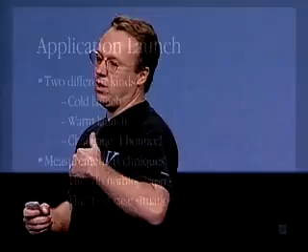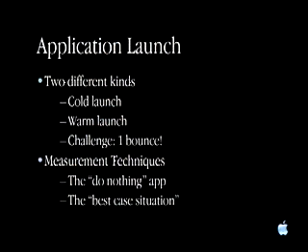So when talking about app launching, I like to refer to two different kinds of launches, two different environments in which you launch your app. The first one being a cold launch, and the second one being a warm launch. A cold launch is your app launching on a bad day. Everything is going against your app.